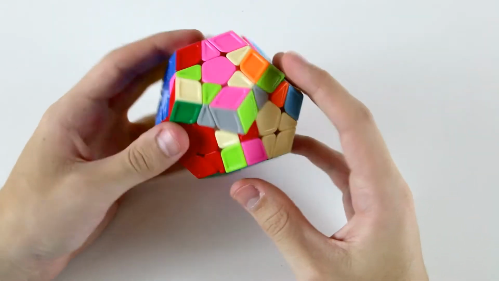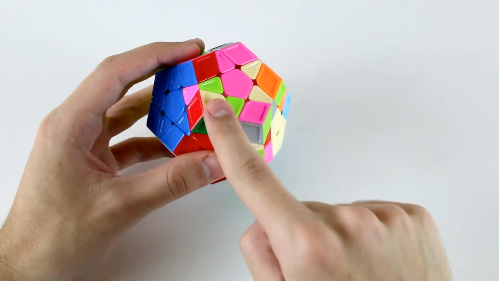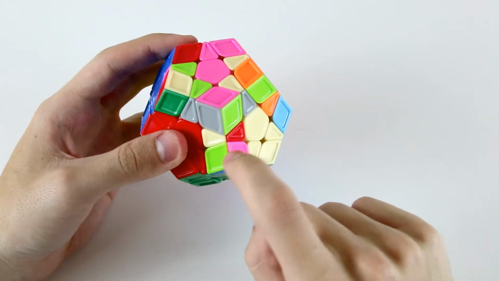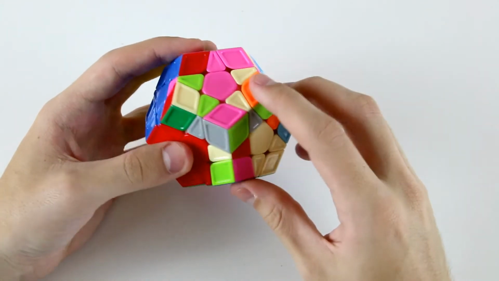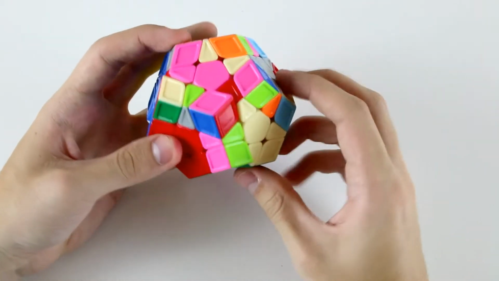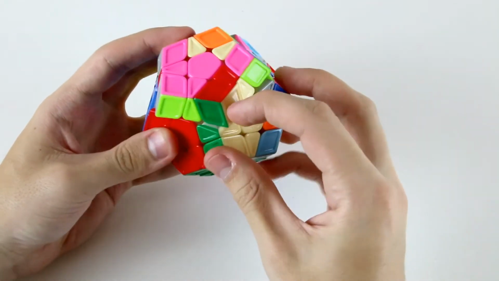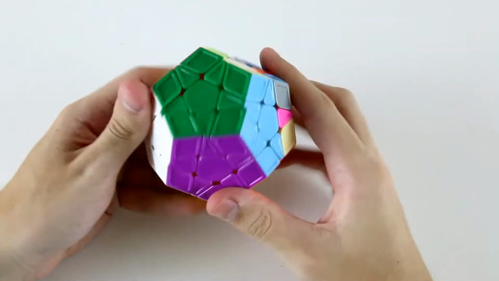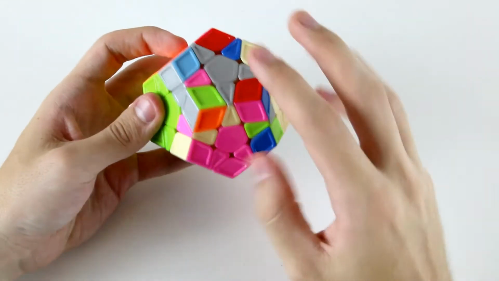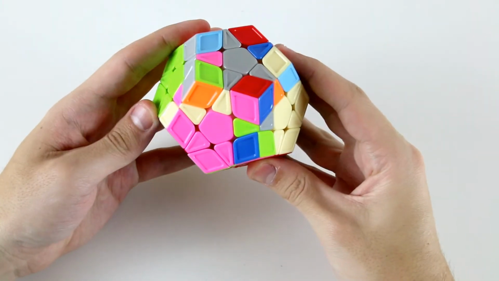Then the next dark green F2L pair involves solving this corner, so the dark green, red, and light yellow, and this edge, the red and light yellow. So I can take out the edge, like so, and insert the pair into the dark green. So now I've solved white, yellow, purple, and dark green, and we only have 2 scrambled faces left to solve.